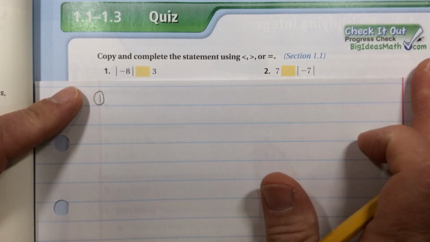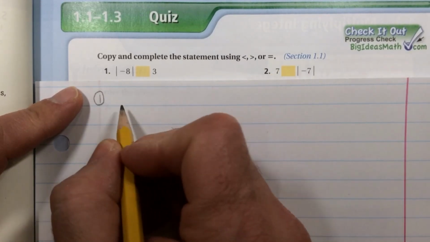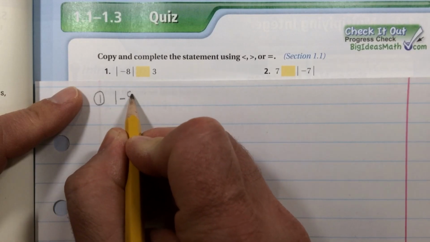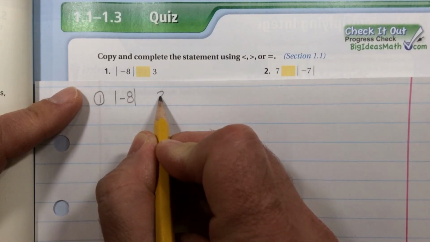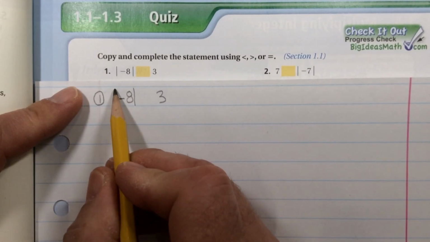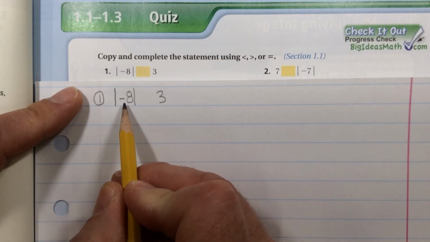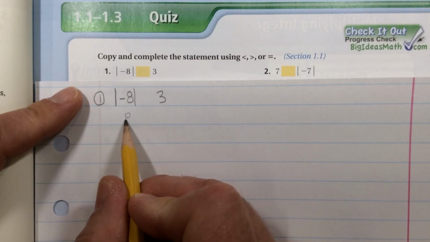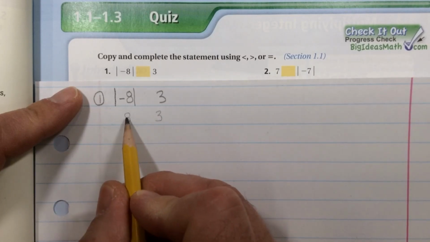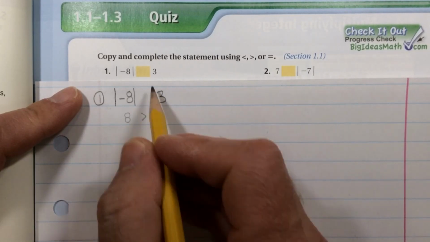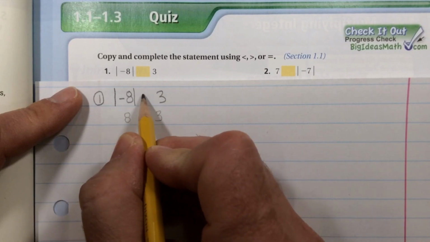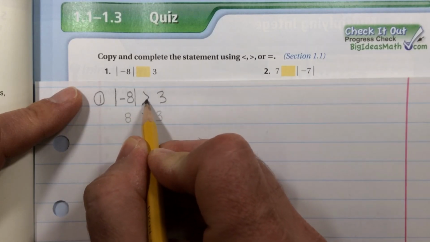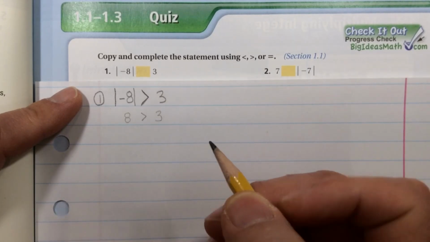Copy and complete the statement using less than, greater than, or equal to. So we've got an absolute value of -8 and 3. Now remember, the absolute value of -8 is 8. So really, we're thinking, what do we put here? This is 8. This is still 3. 8 is greater than 3. So up here we put the absolute value of -8 is greater than 3.